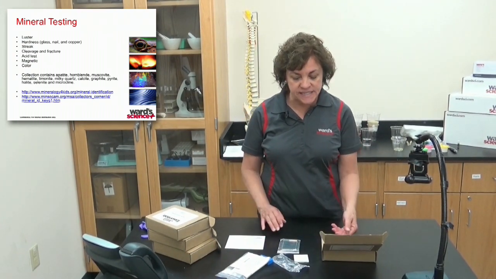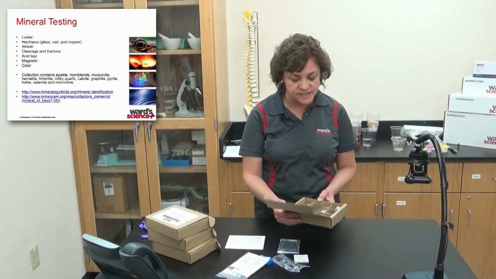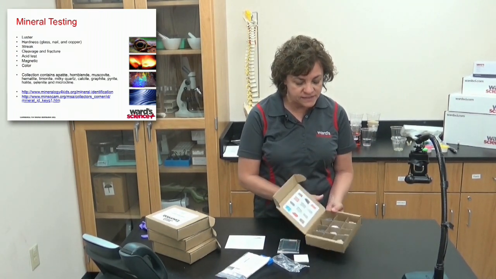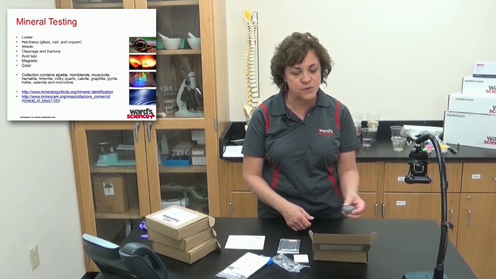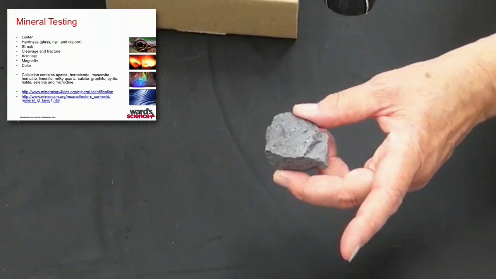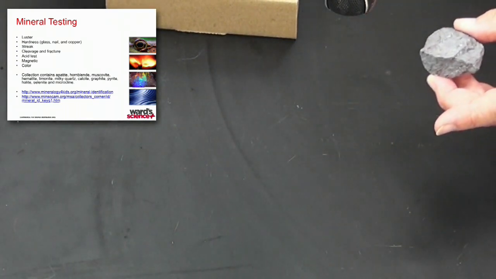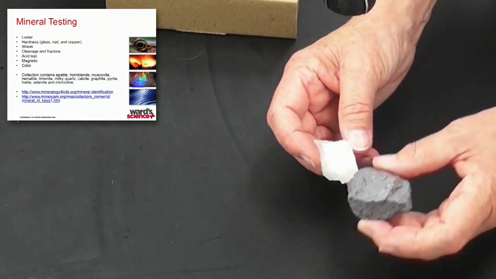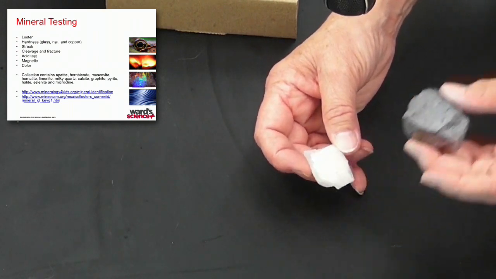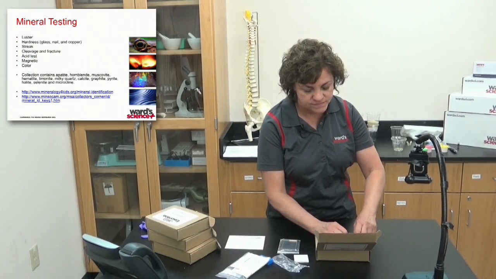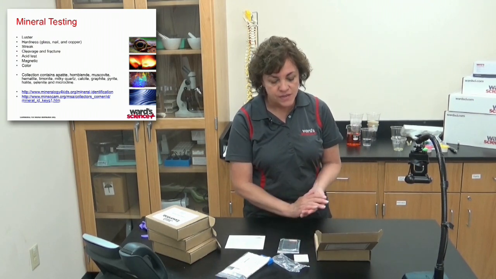First thing you look at is luster versus non-luster. Luster is if it looks metallic, so if it's shiny. I'm going to go back and forth a little bit as we do, if you don't mind. So this is metallic looking, while this one obviously is not. So this one would have luster, and this would be non-luster. There are also different classifications of luster that I'll get to in a moment.